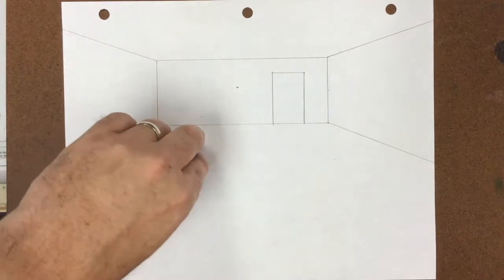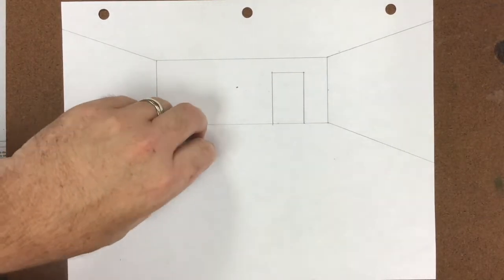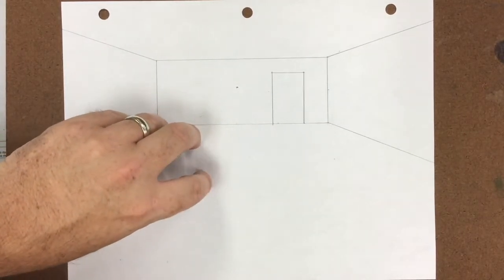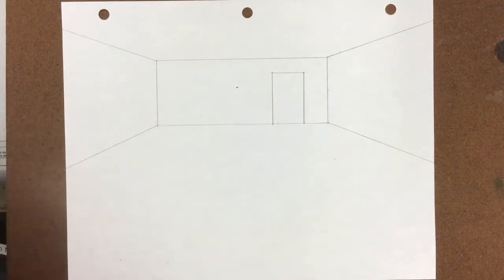So at this point, I have a rectangle. Now that could be a door that's closed, a door that's open, or just a rectangular opening. Maybe there's no door, maybe it's just an entryway, and I'm going to make it an entryway. But the thing is, it doesn't look like you can go through it. It just looks like a rectangle on a wall right now, okay?